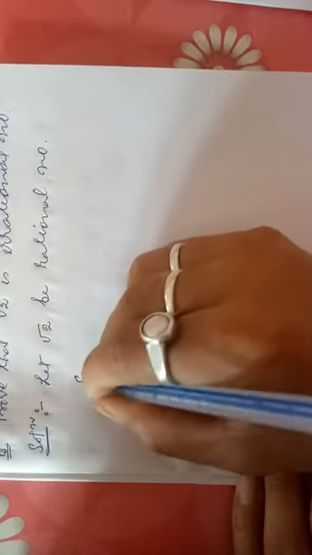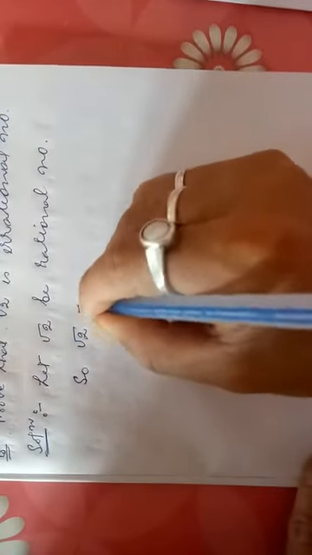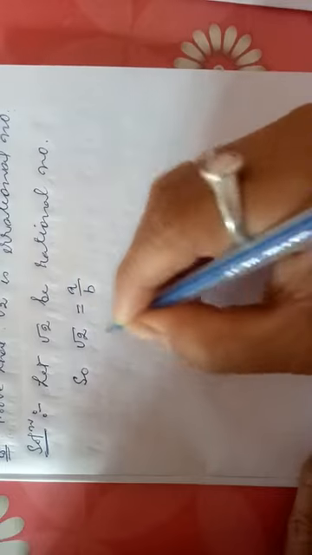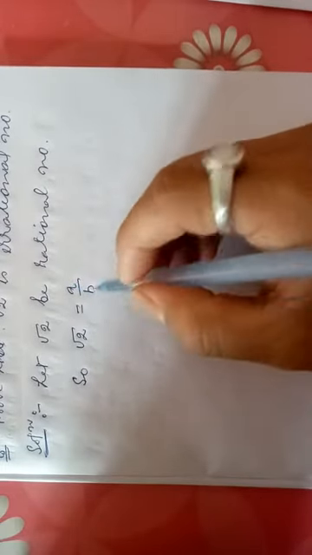So we take here, let root 2 be rational. That means root 2 comes in the form of p by q. We take a by b.